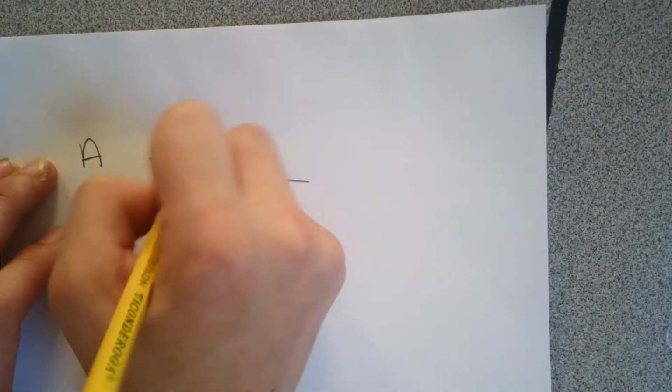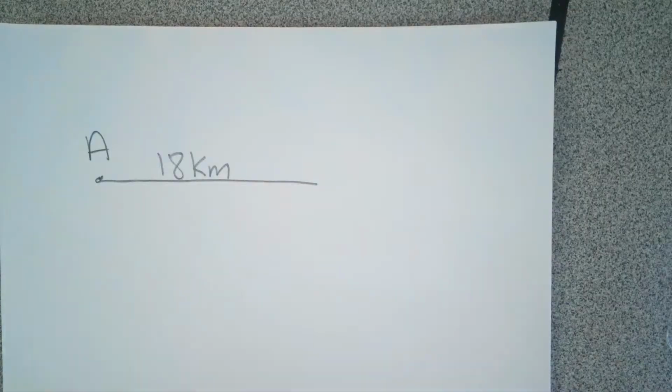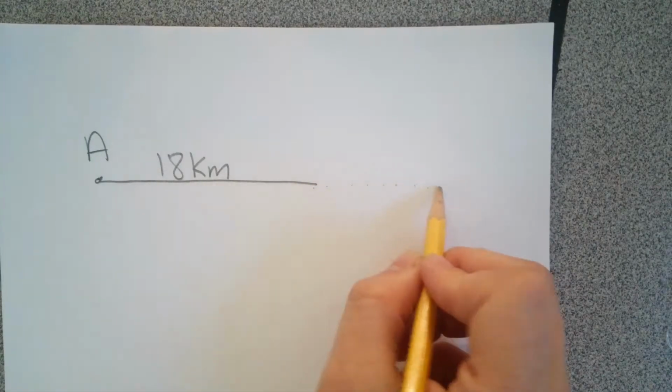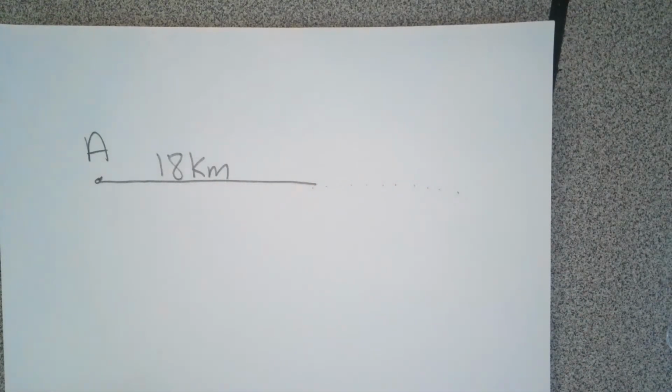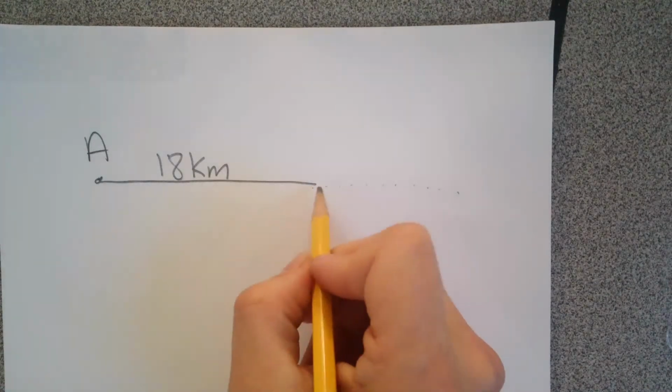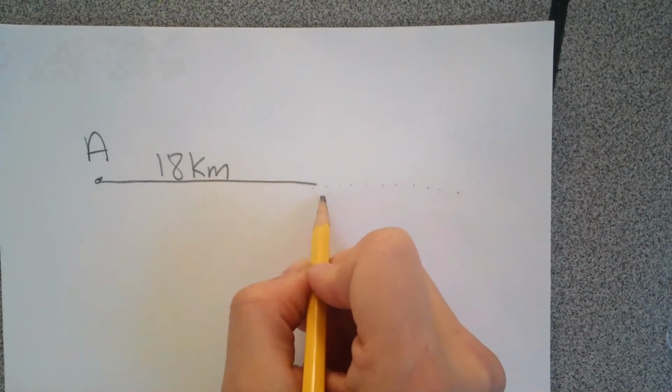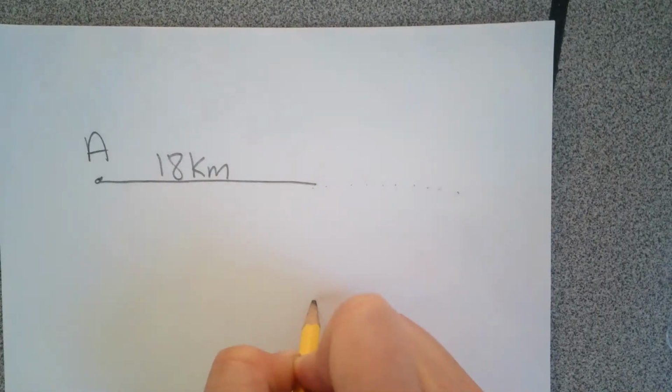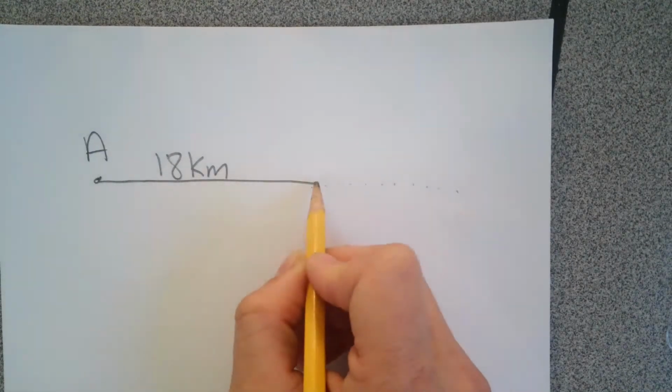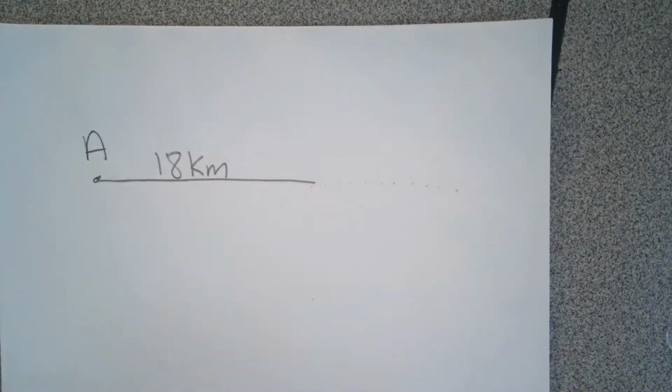This is good. Okay. So I'm at A. I go 18 kilometers. Agreed? This is the horizontal that I'm working off of, right? If I were to turn 90 degrees, then my angle would turn down like this and I'd go straight down, right? But how far did I turn? 74. So I'm facing, pretend this is east.